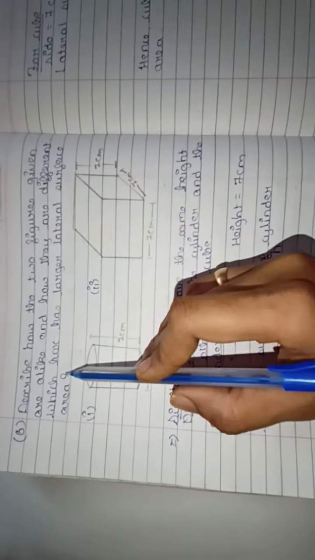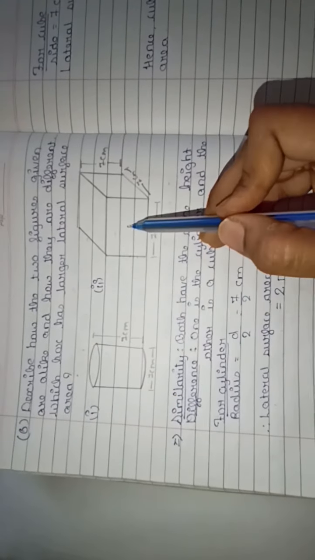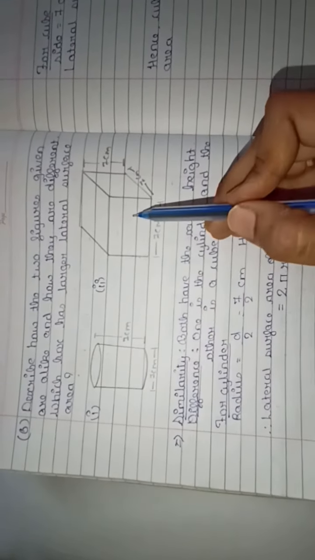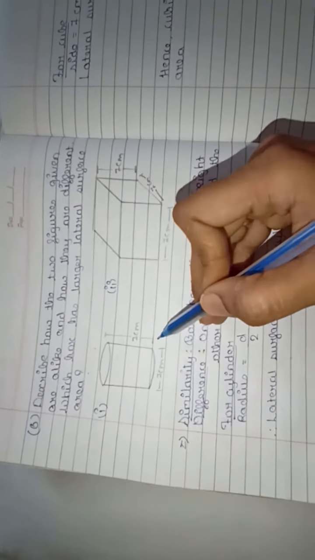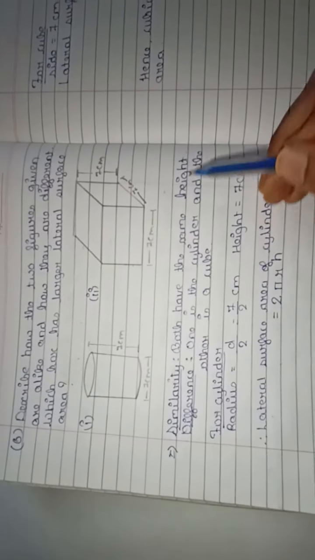Question 6. Describe how the two figures given are alike and how they are different. Which box has larger lateral surface area? So two figures are given. One is a cylinder and the other, where all the measures are the same, is a cube. What is alike is the height. Both have 7 centimeter height. So the similarity is that both have the same height.